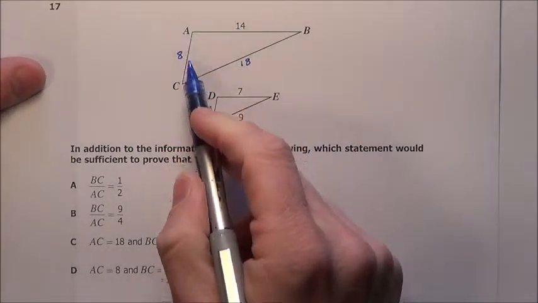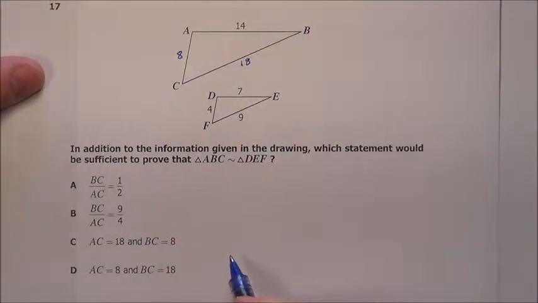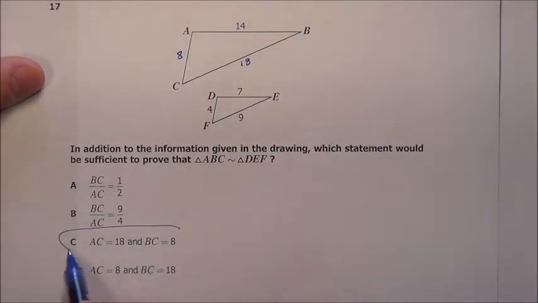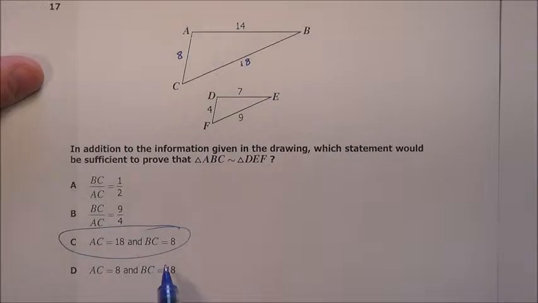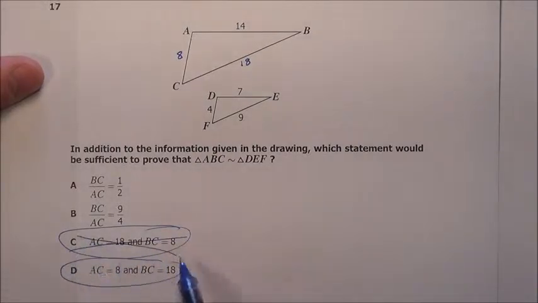So I know I'm looking for AC to be 8 and BC at 18, which gives it to me right there. No, it doesn't. See, I messed up. AC is 8. They tricked me. It's choice D, not choice C.